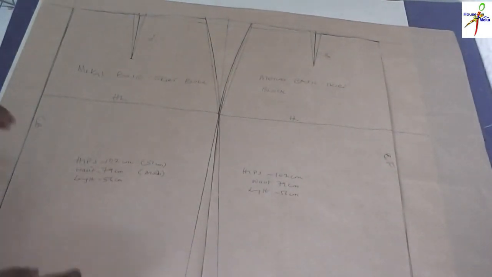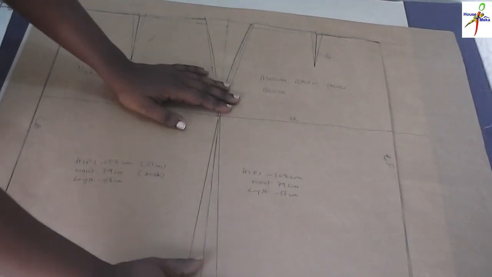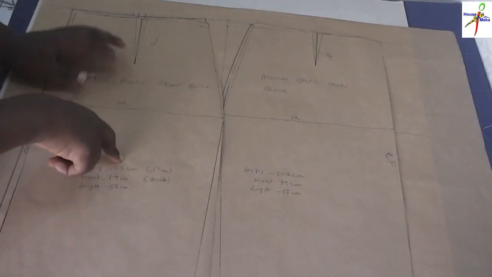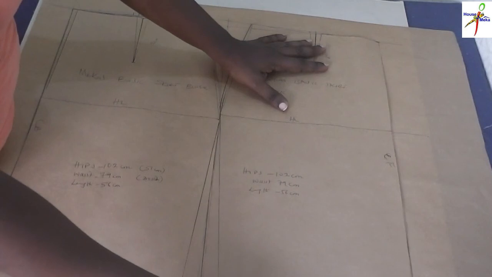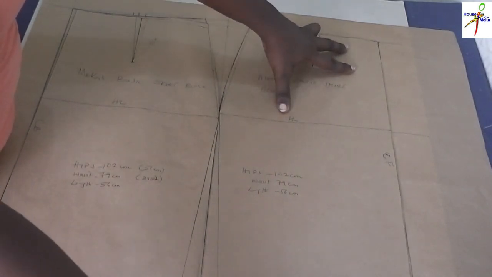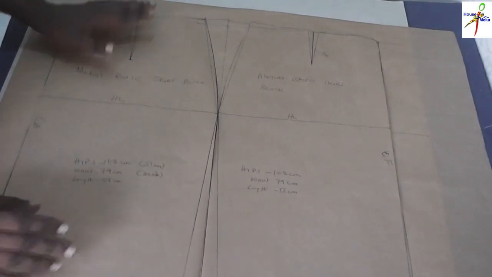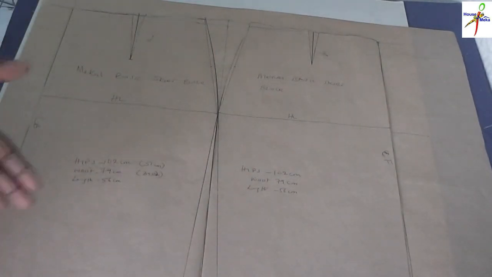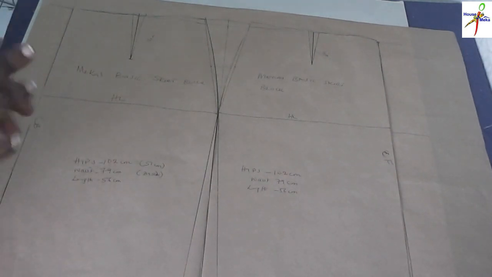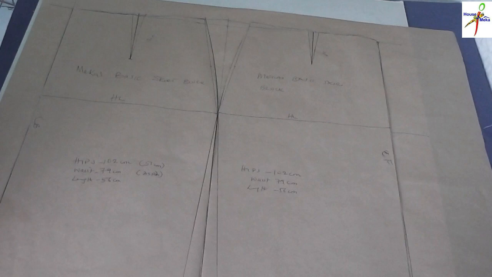So now I have my block all faced out. This is my back. You can see my back. And this is my front. And they match perfectly. So for this basic class, we're also going to talk about creating an A-line skirt, a flared skirt, a yoked skirt, and a paneled skirt.